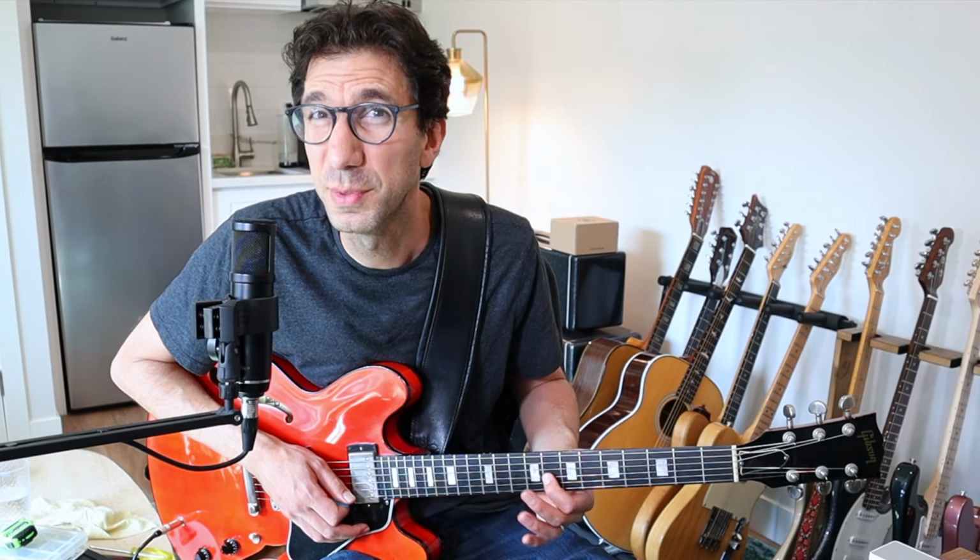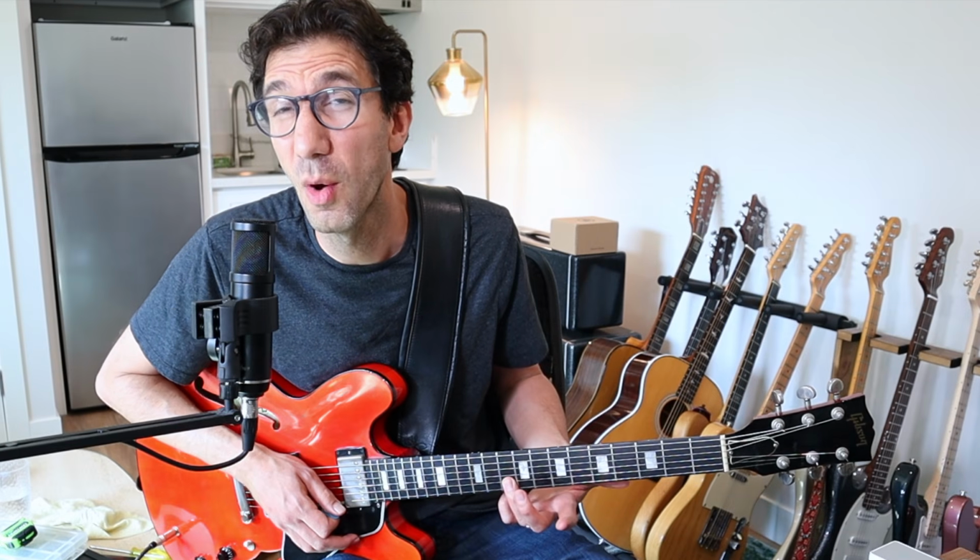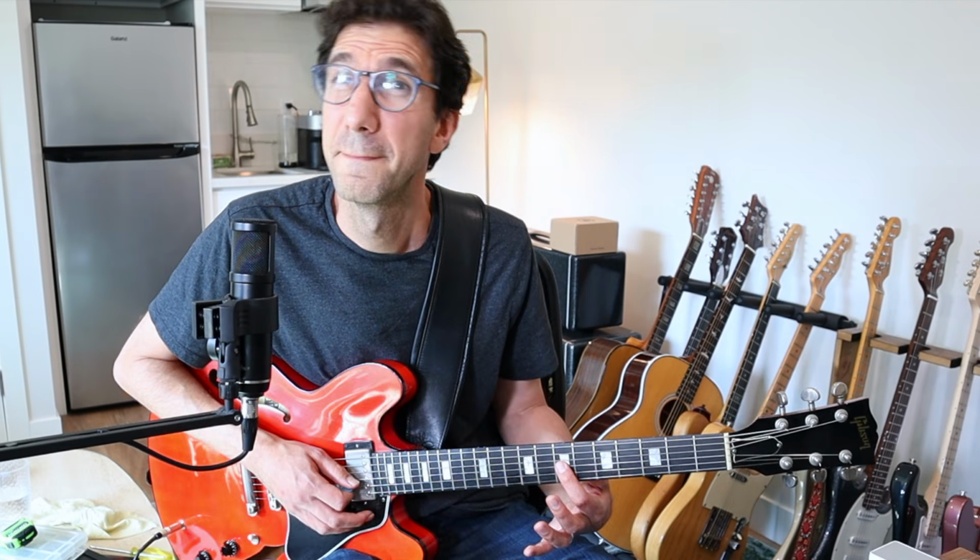And in this example, I decided I'm going to start with this third. I'm going to go up for the third of my 5 chord and back down for the third of my 1 chord. Step 2, adding enclosures with chromaticism.